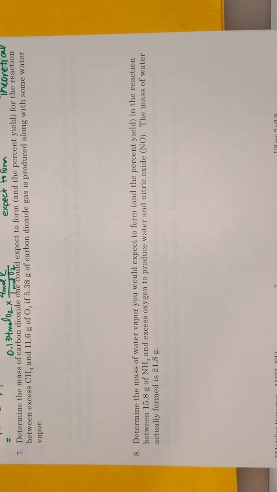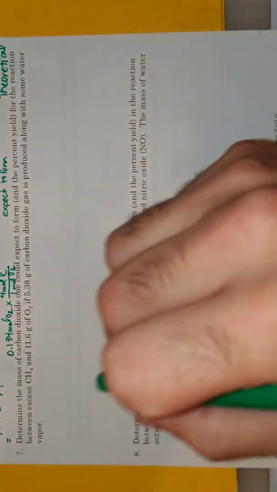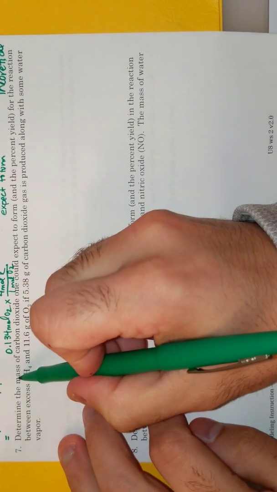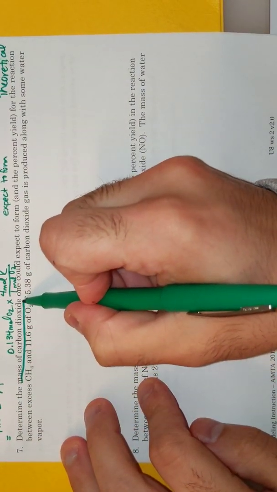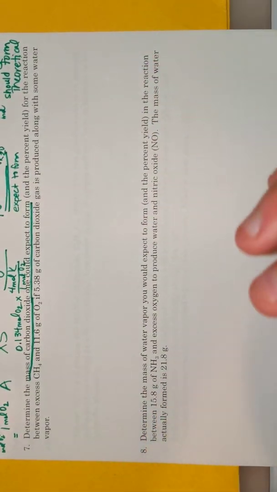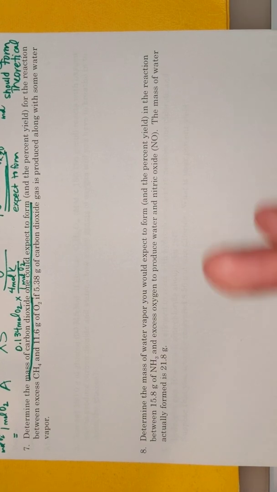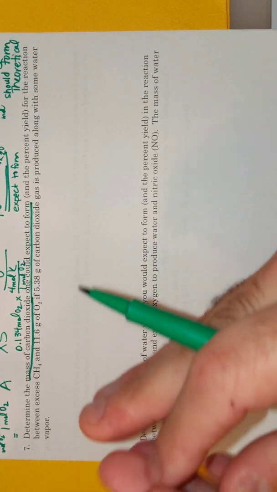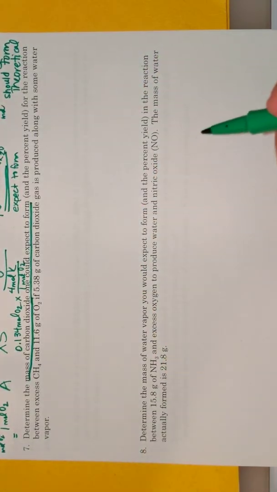Here is another example of walking through interpreting and reading and then calculating percent yield. So let's read the question. It says, determine the mass of carbon dioxide one could expect to form. In reading that question, it says one would expect to form. That must mean that carbon dioxide is a product, or one of the products. So I'm trying to figure out how much carbon dioxide is formed.